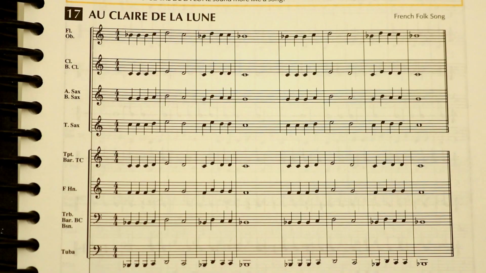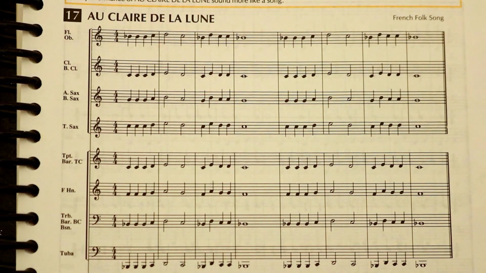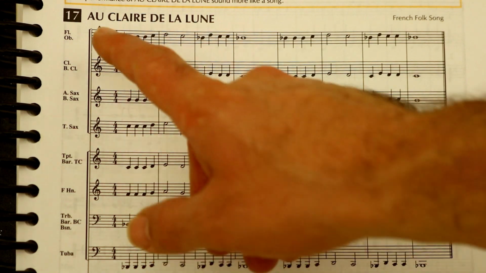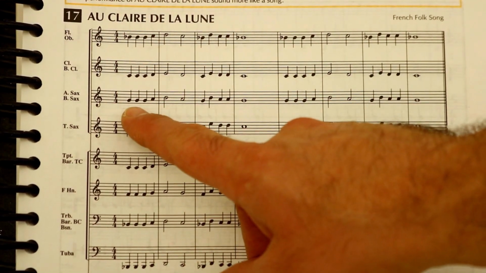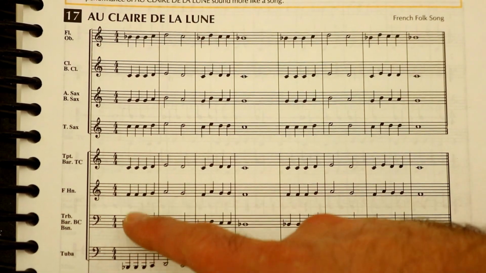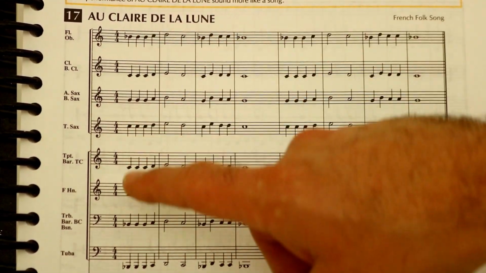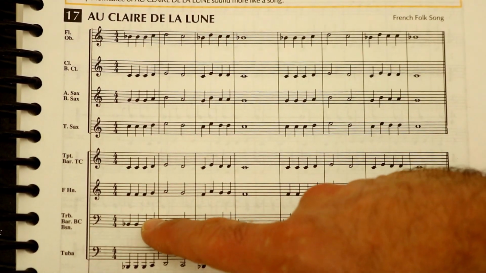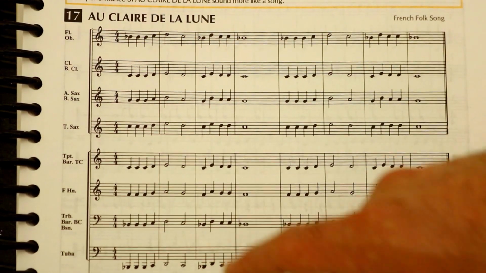We have rhythms. When do we play them? And notes. What are we playing? Here's an example music notation from the book. This is the conductor's score for Au Clair de la Lune. Flute and oboe, clarinet, alto saxophone, tenor saxophone, trumpet, French horn, and trombone. So each of these are the same sounds except flute is higher, an octave higher, and trombone's an octave lower than the clarinets and the trumpets.